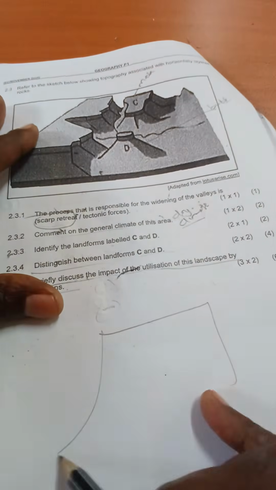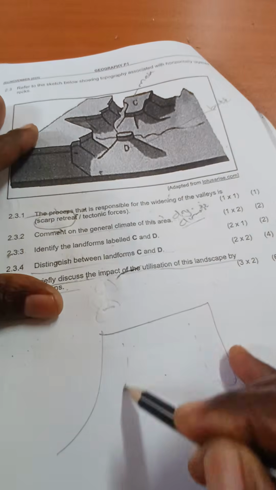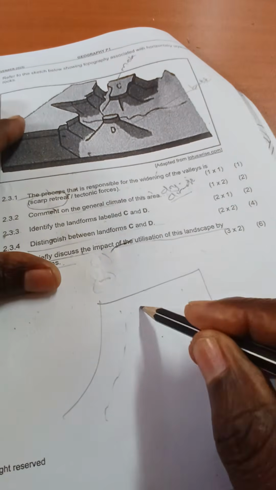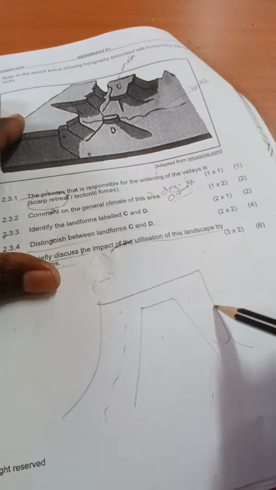Let's say it starts off like this. Scarp retreat is happening on both sides, which means at some point we are going to end up with a landform like this, but it started off like this.